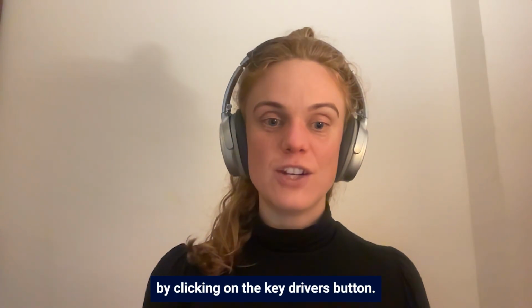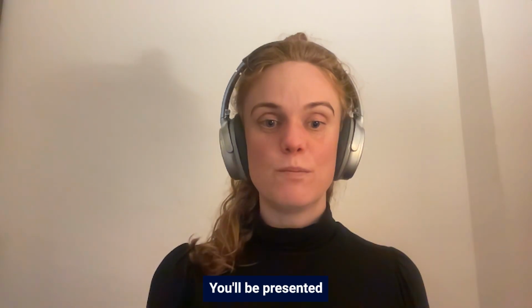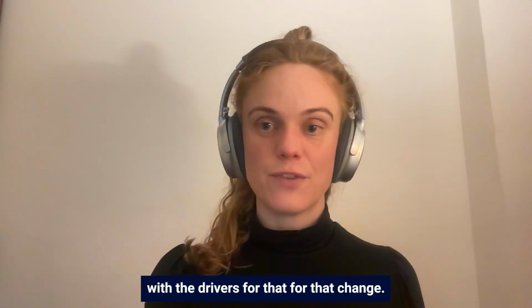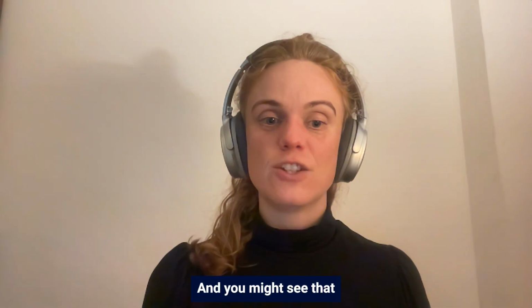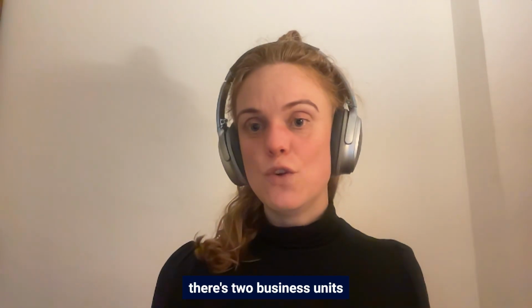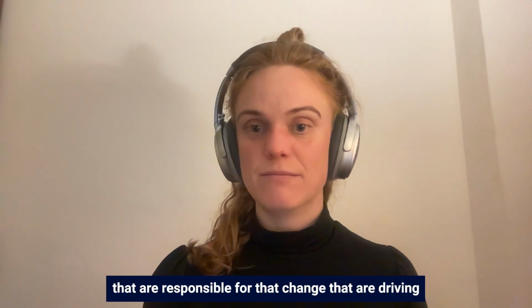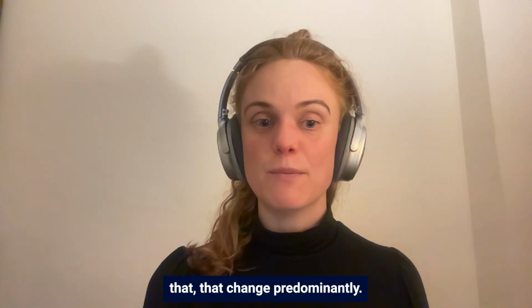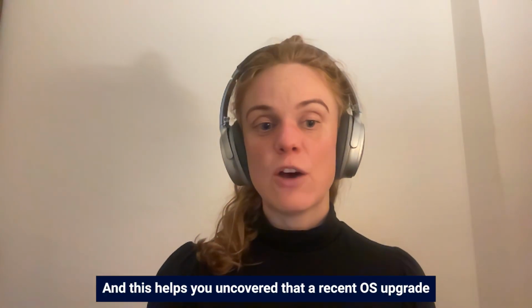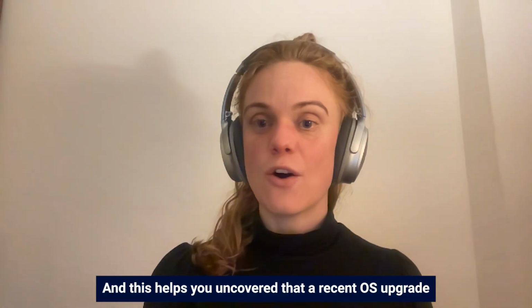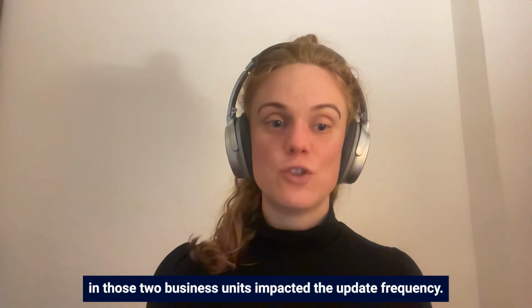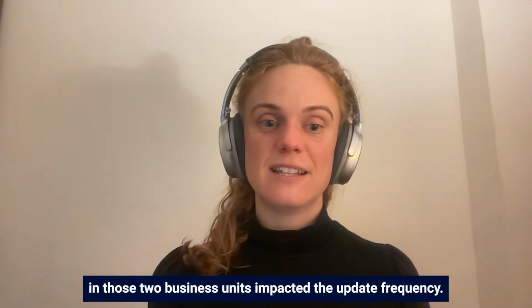By clicking on the key drivers button, you'll be presented with the drivers for that change, and you might see that there's two business units that are responsible for that change, that are driving that change predominantly. And this helps you uncover that a recent OS upgrade in those two business units impacted the update frequency.